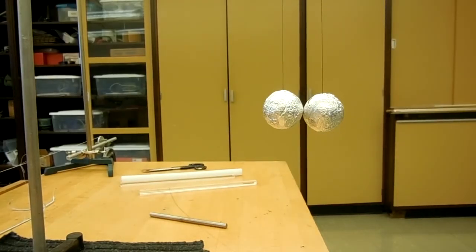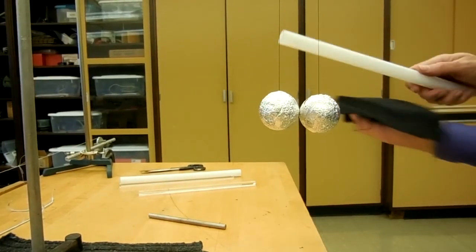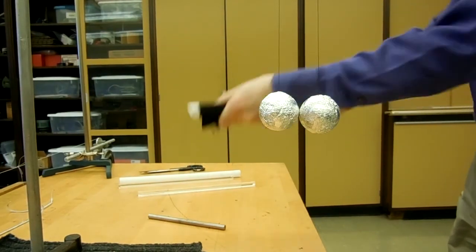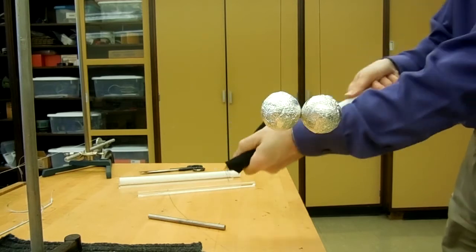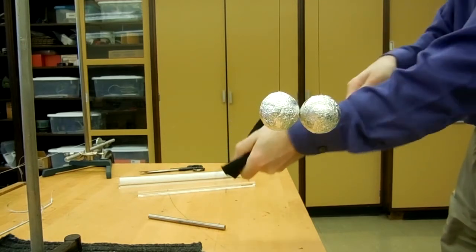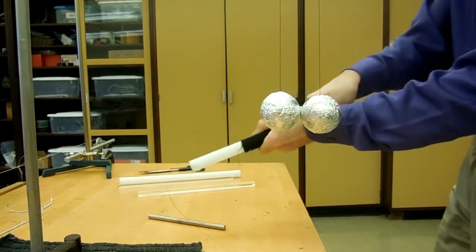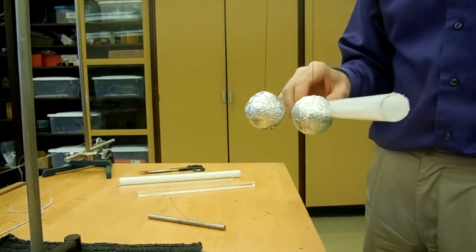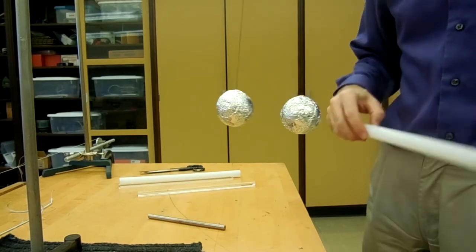Now here are two metal balls in contact. I'm going to charge up a plastic rod, and I'm just going to touch it to one of the two metal balls, and watch what happens. After the two metal balls have been touched, now they repel each other.